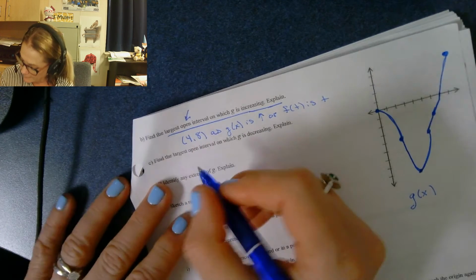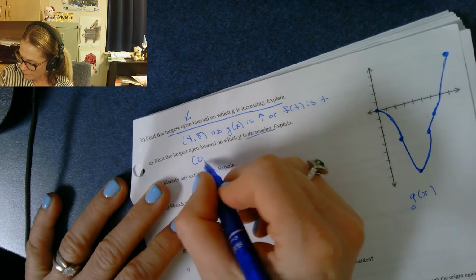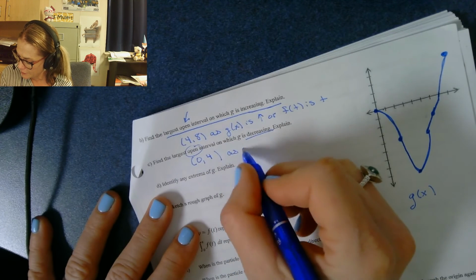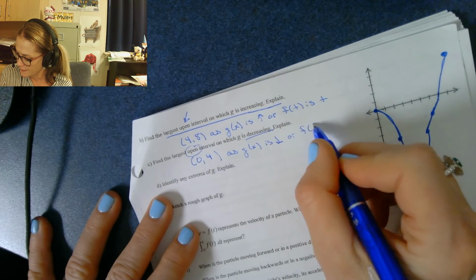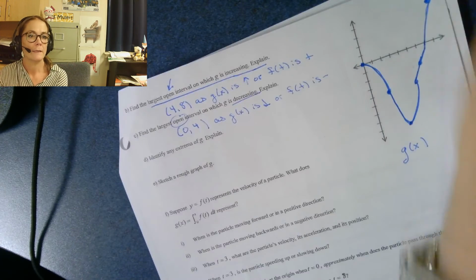And then where are we decreasing? Well, 0 to 4, it says for open, so we're going to go 0 to 4, as g of x is decreasing, or f of t is negative, meaning below the x-axis.